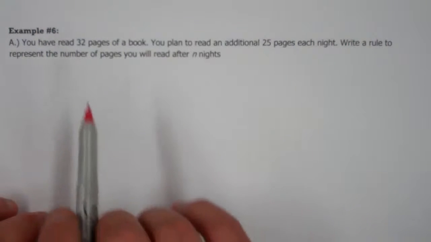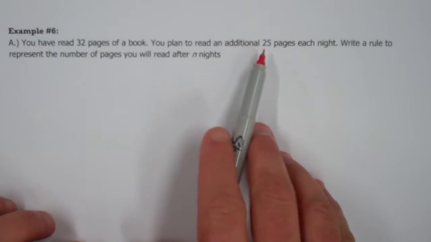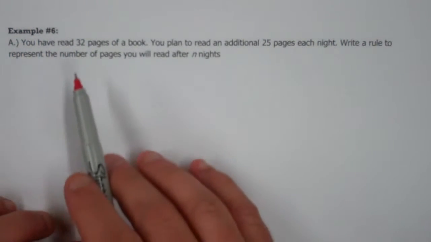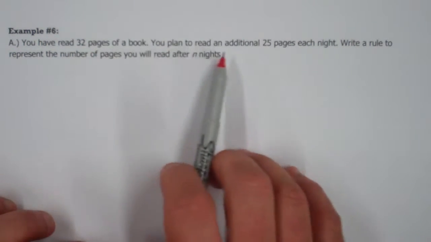Now, there's a little debate here, and that is what value to start n at. If you've already read 32 pages and you plan to read an additional 25 pages at night, well, if you count this 32 pages as the first day, then on the second day you'd read another 25 pages. That's one way to look at it. You could also say that the 32 happened before you did anything, and so then you would use n being 1 for this first one.